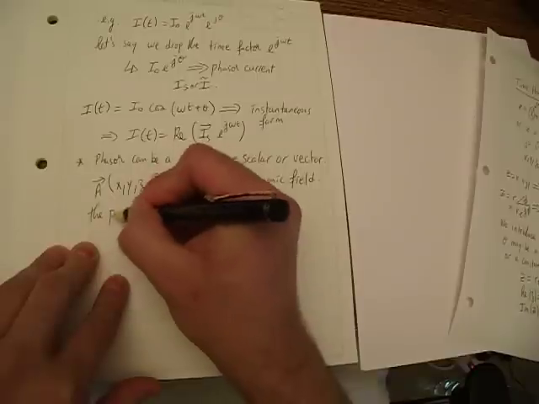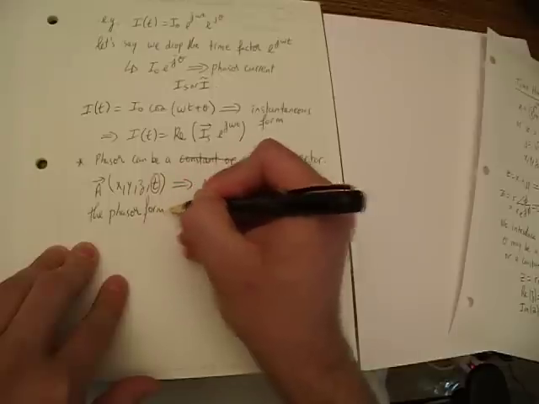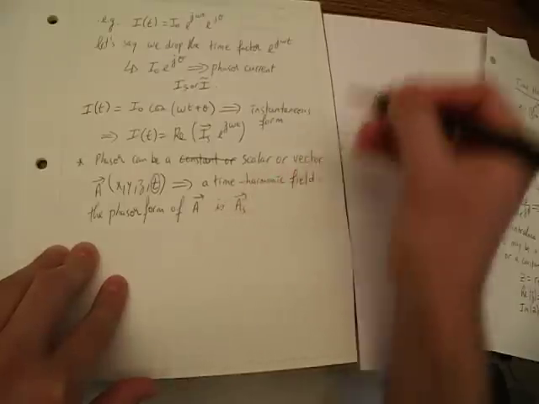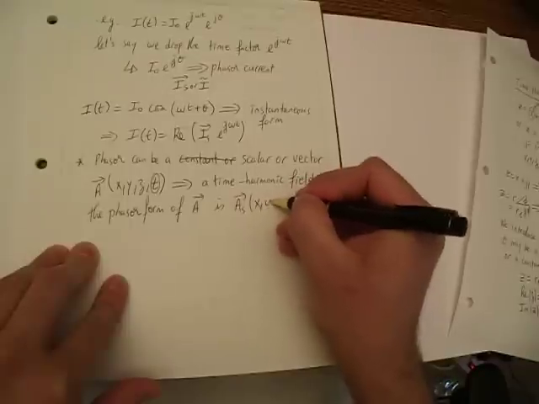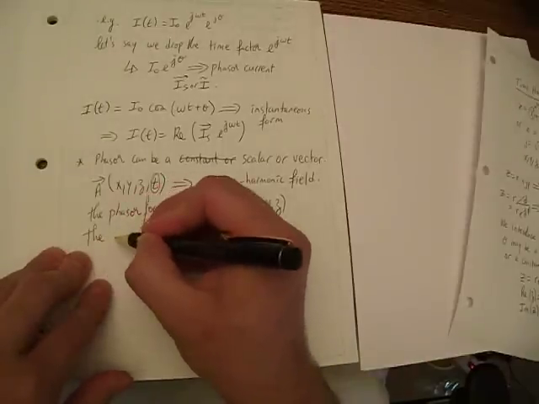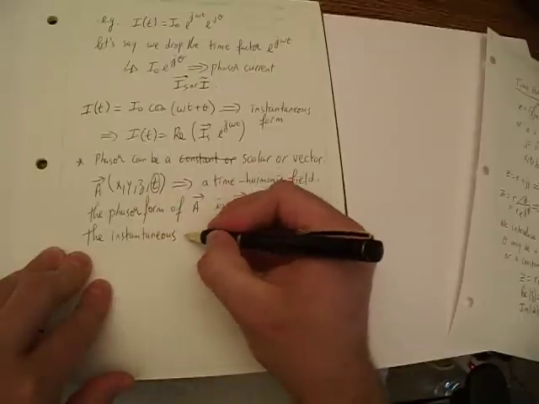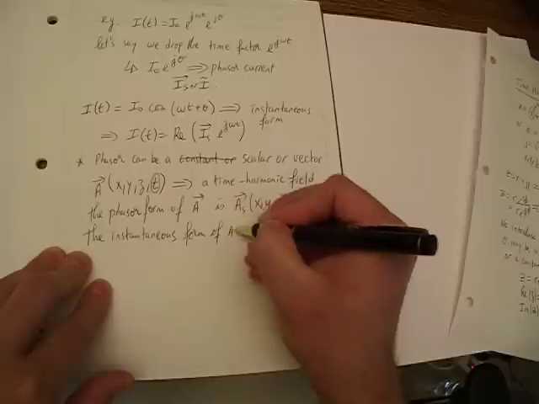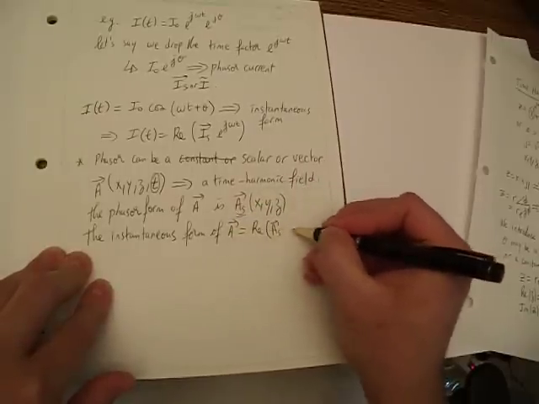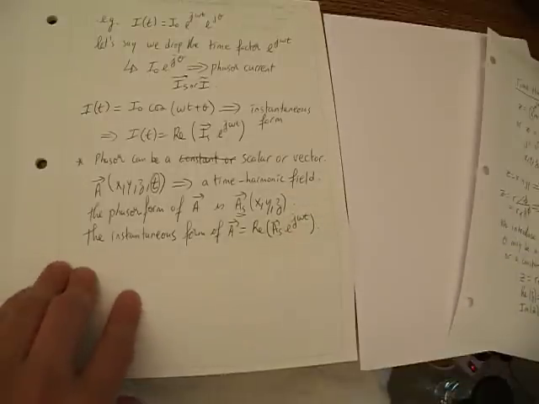And the phasor form of A is obviously A S. We can put here to denote the vector that only has the spatial coordinates. Now the instantaneous form of A would be equal to the real of that phasor and e to the power j omega t, which is the time factor.